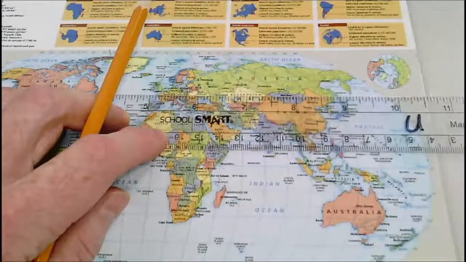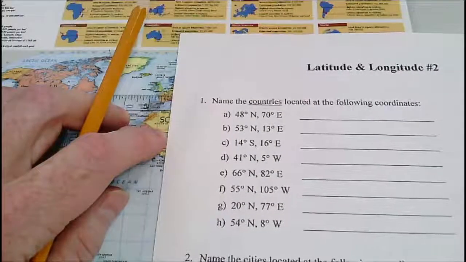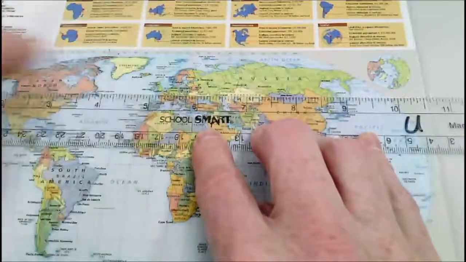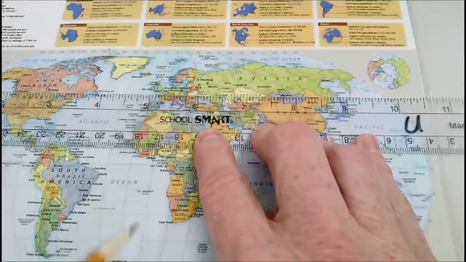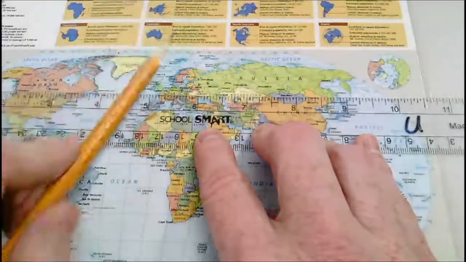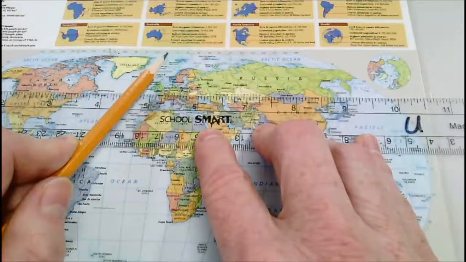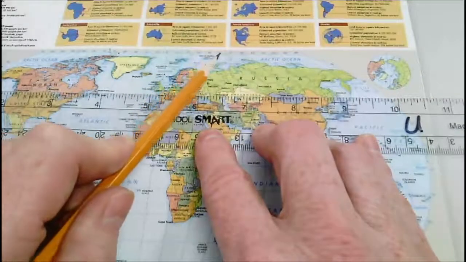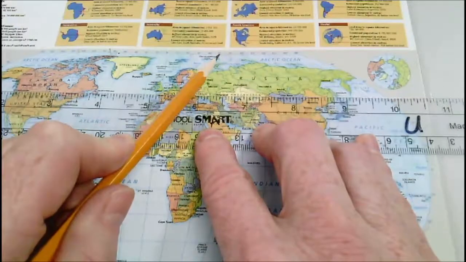I don't move it. The second coordinate there is 70 degrees east. So, keeping my ruler there, we know it's east of the prime meridian. This was our second starting point. It's the 0 degree line of longitude. So I'm going to use the numbers at the top. We're looking for 70. Once again, this goes by 15: 15, 30, 45, 60. 75 would be too far. So we know it's between 60 and 75.